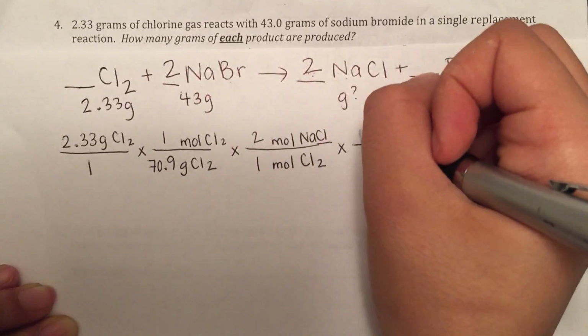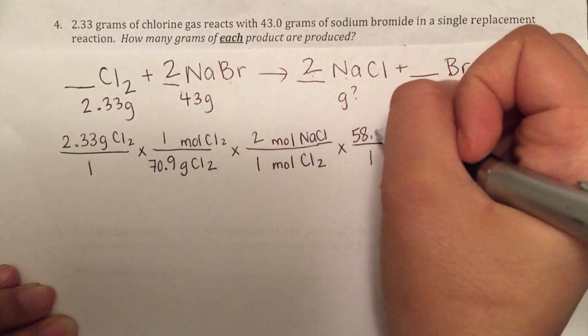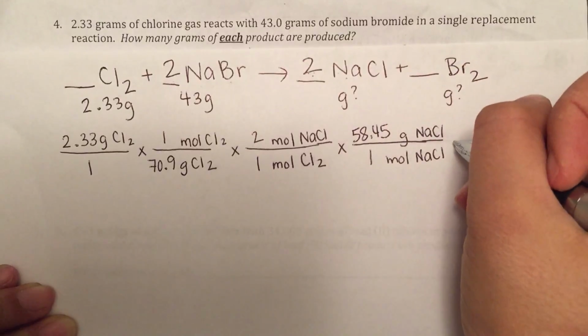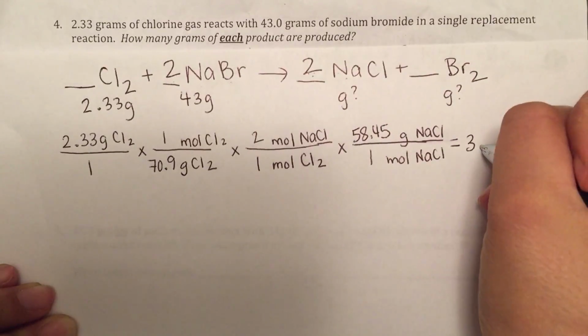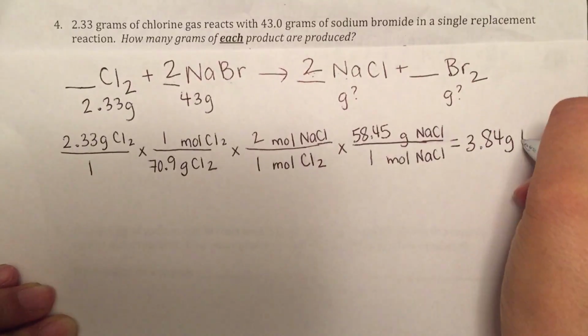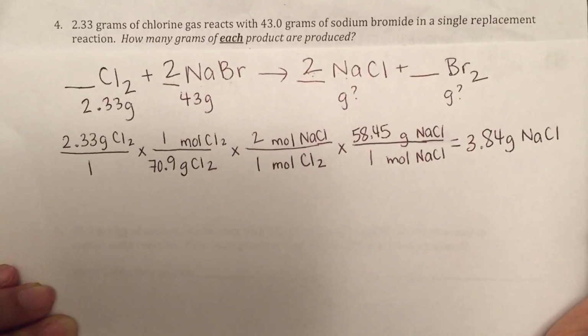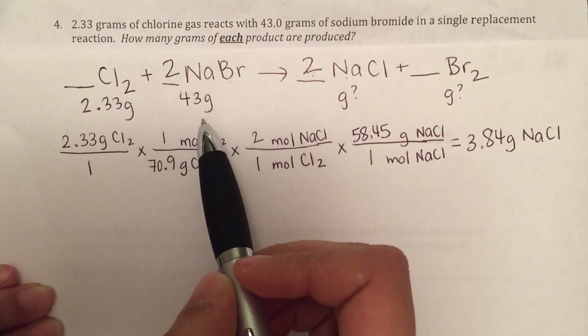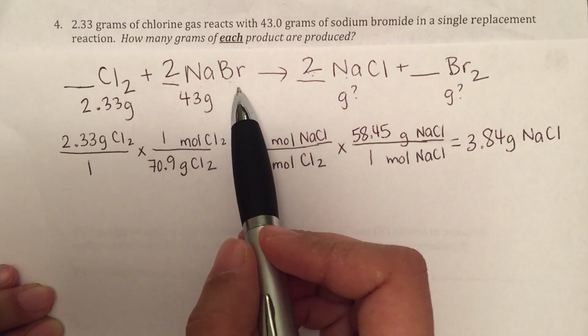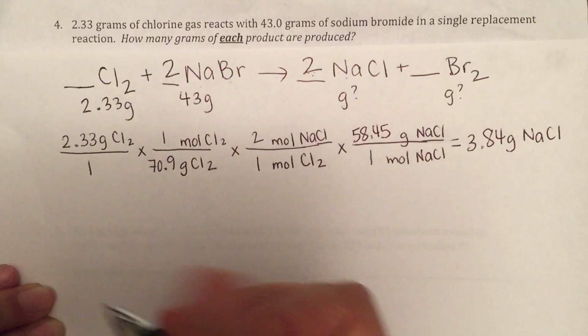And I get from the periodic table that the mass of this is 58.45 grams. I multiply and then divide and get my answer to be 3.84 grams of sodium chloride. Okay. I'm not done yet. I need to look at now how much sodium bromide will make of sodium chloride.